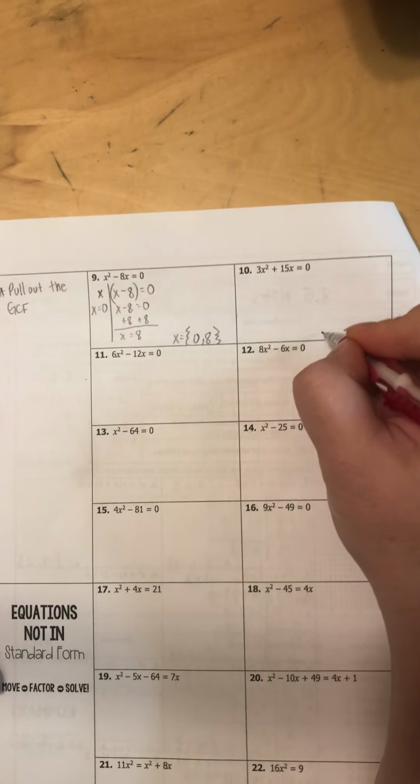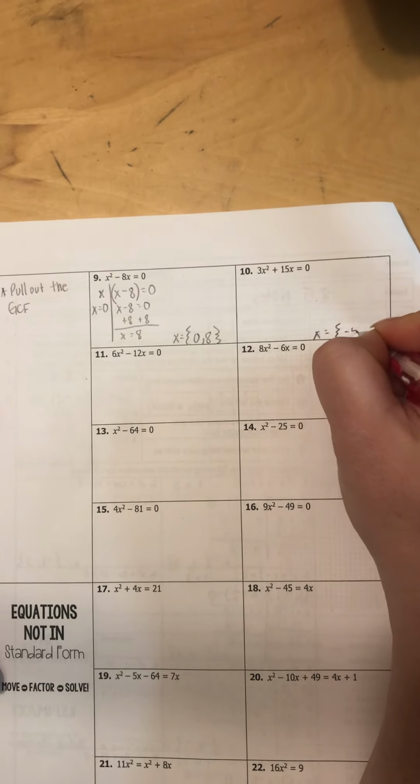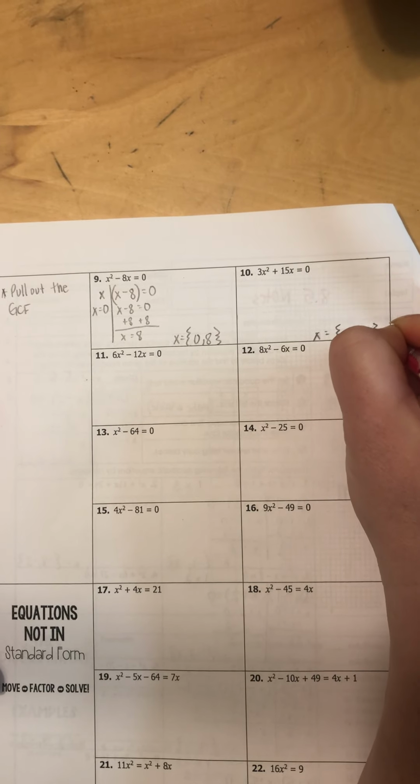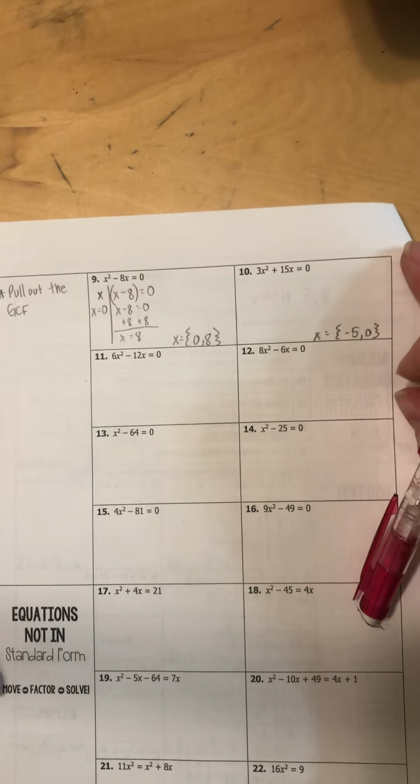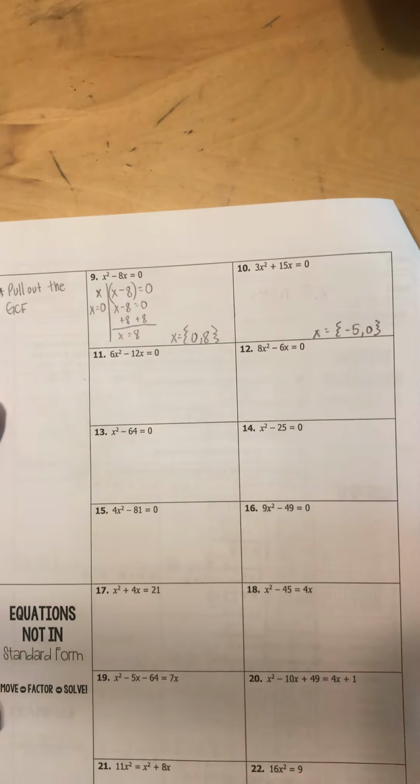Number 10 is about the same exact thing. I'll give you the answer, x equals negative 5 and 0. Do these yourself so you get the same answers. Number 11, 6 and 12.